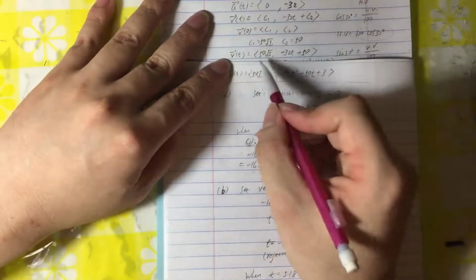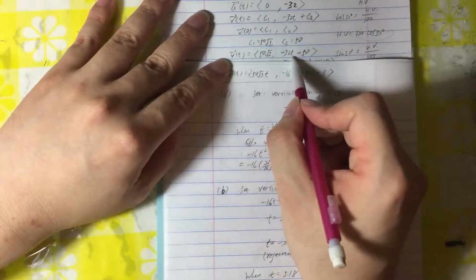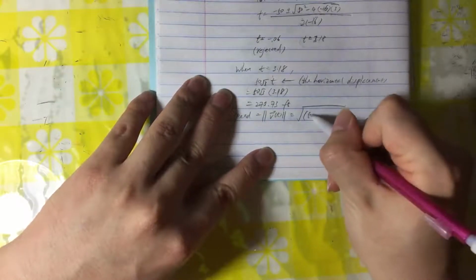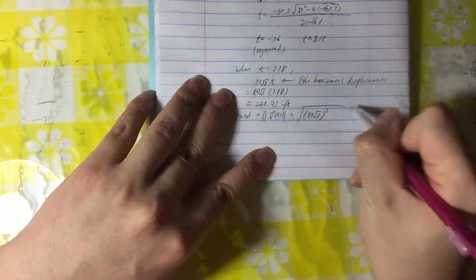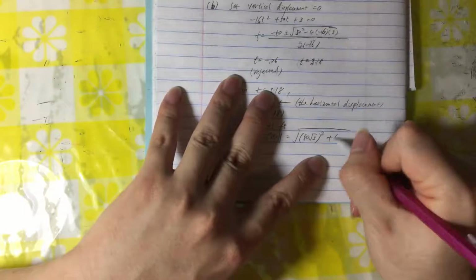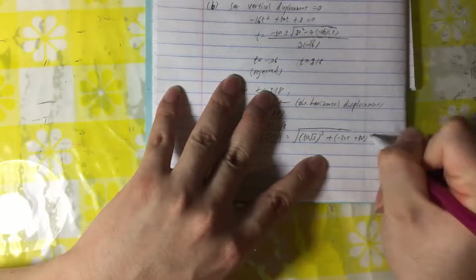And the velocity function here is 50 radical 3 and negative 32t plus 50. Take magnitude: 50 radical 3 squared plus negative 32t plus 50 squared.